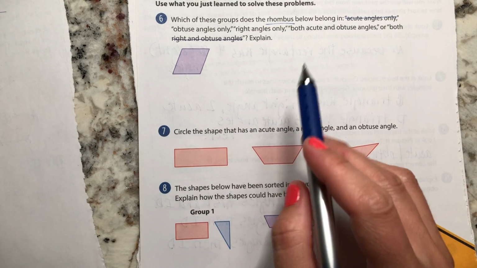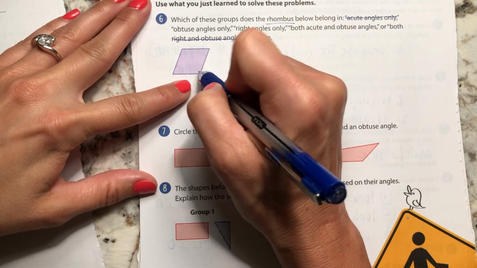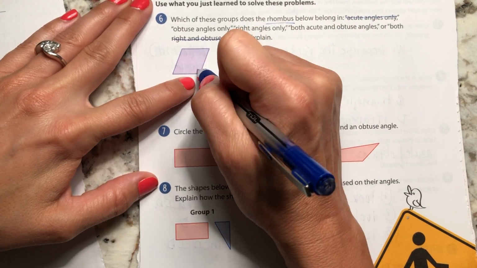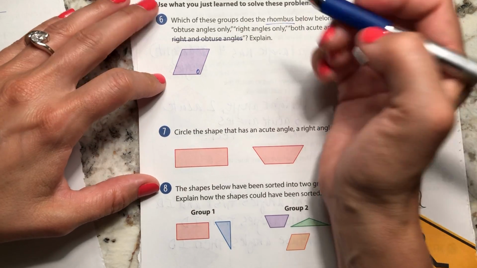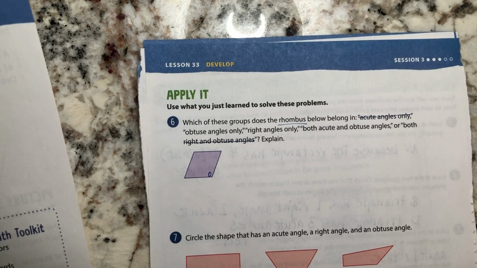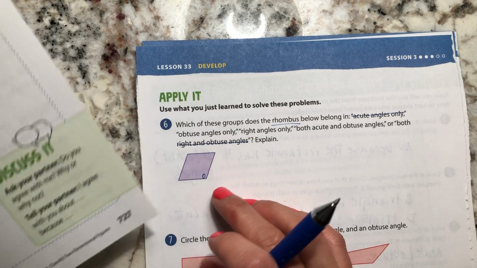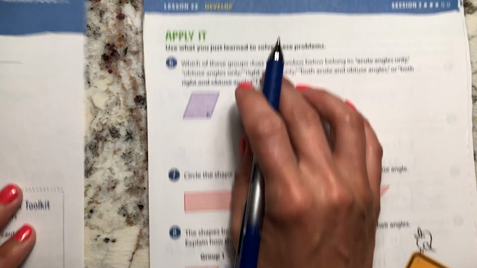So now we're going to look at the other angles. I can tell by looking at this angle right here that it is an obtuse angle. It is greater than 90 degrees. And I'm going to use my paper. Well, it's kind of hard to tell on this one, this angle here, because it's not translucent, but I can use my protractor.